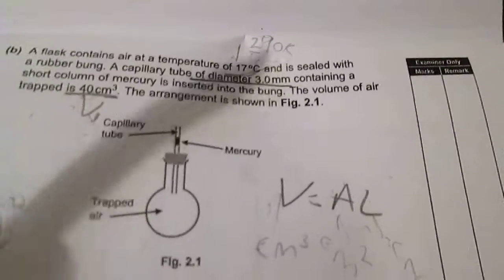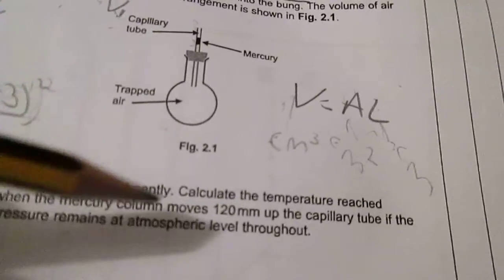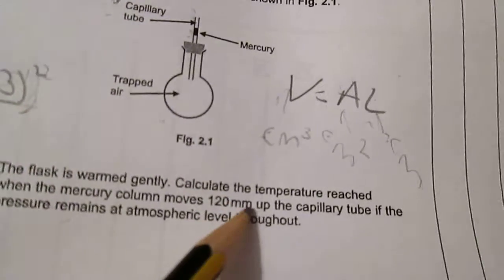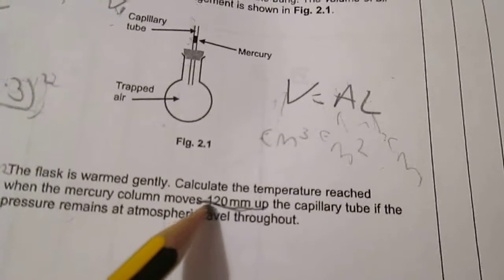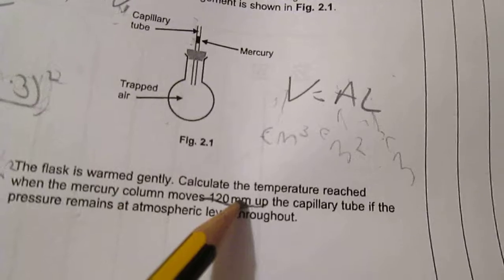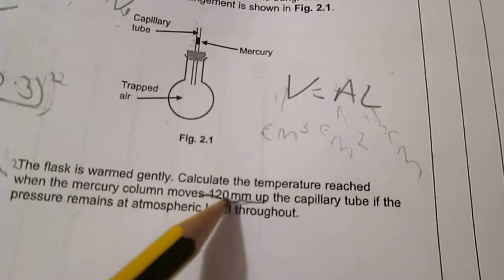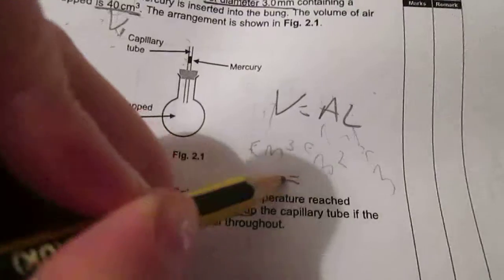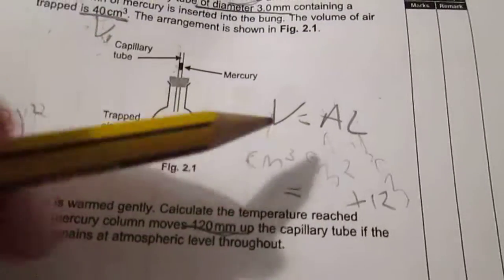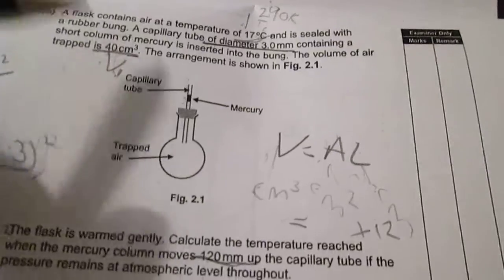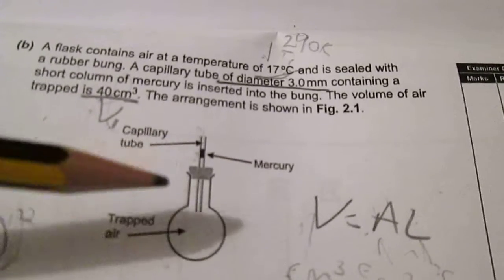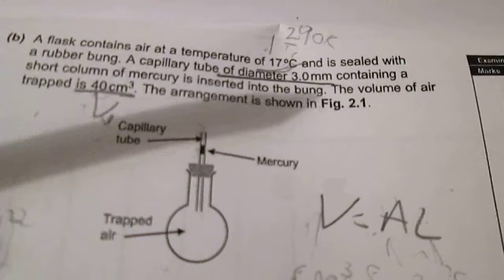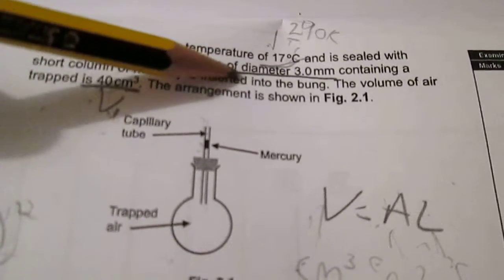Looking at the information again, I have a length of 120 millimeters. As I've just said, that needs to be in centimeters. To turn millimeters into centimeters, I divide by 10, so my length is actually 12 centimeters. So it's 12 times some area value. We don't seem to have the area. However, this diameter is constant, so we can find the area using the diameter.